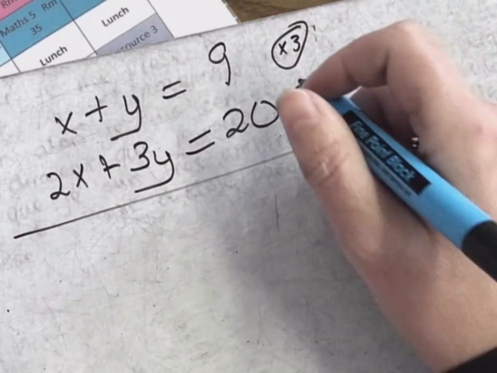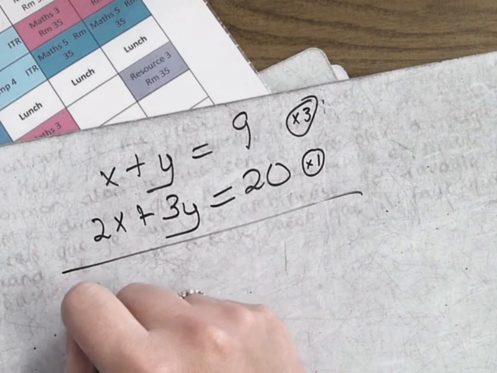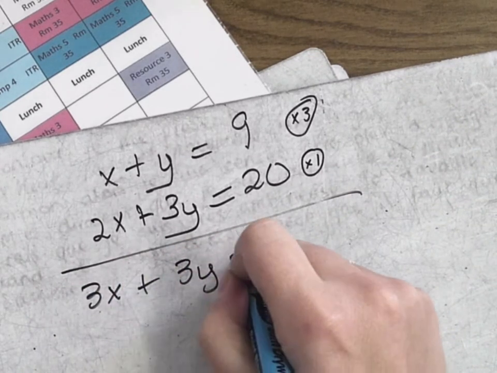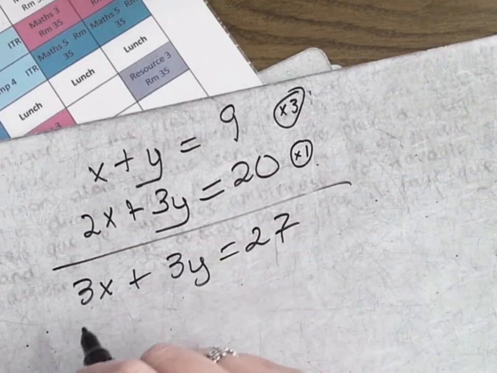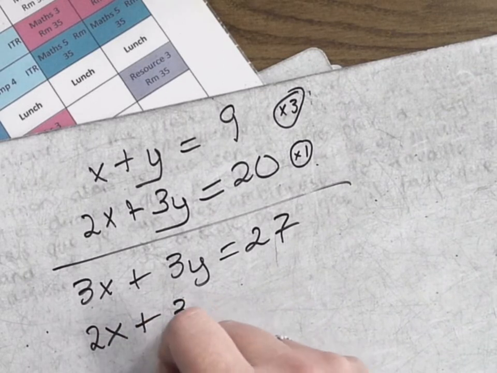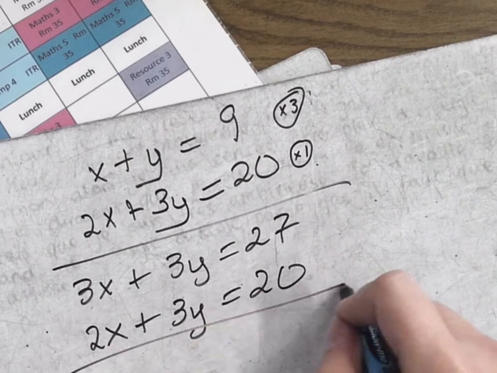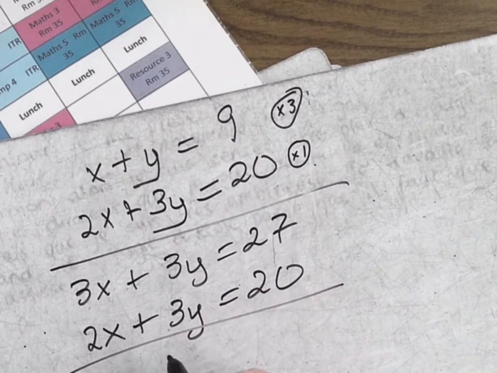So multiply top line by 3, bottom line by 2. Right, okay. So top line: 3x plus 3y equals 27. Bottom line by 1, I said 2, sorry, multiply by 1. So that's 2x plus 3y equals 20. So they're both the same number now, but they're both pluses, so you need to make one a plus and one a minus. So change the sign of either line.